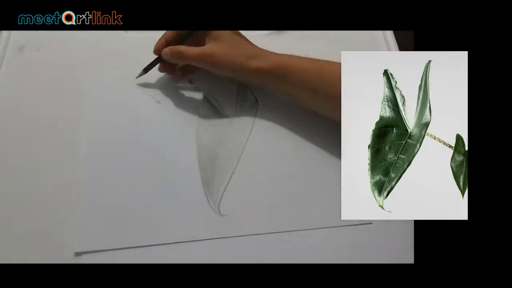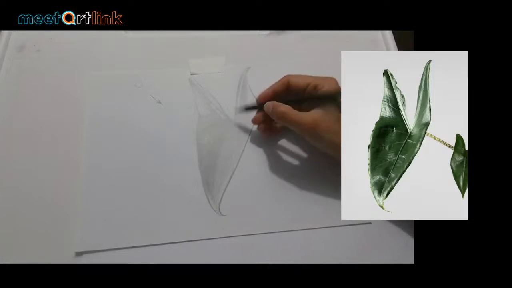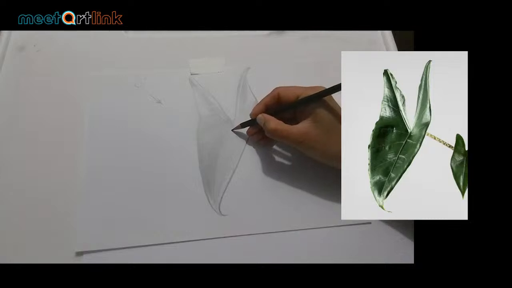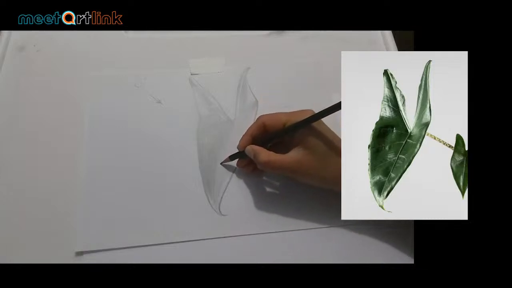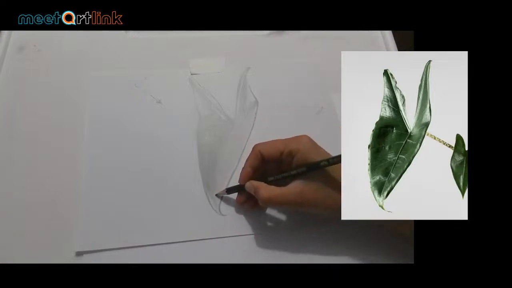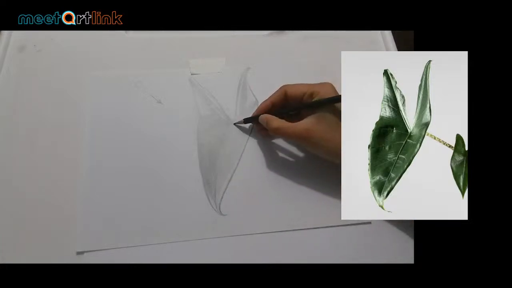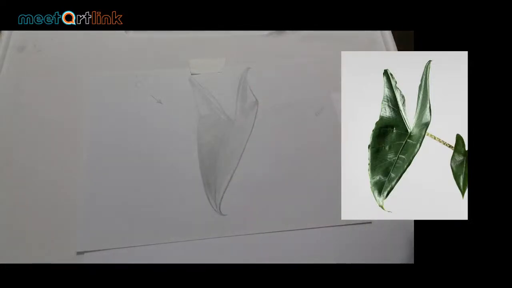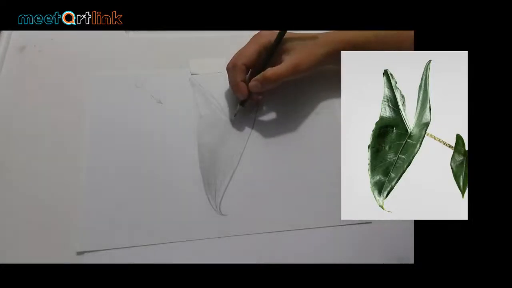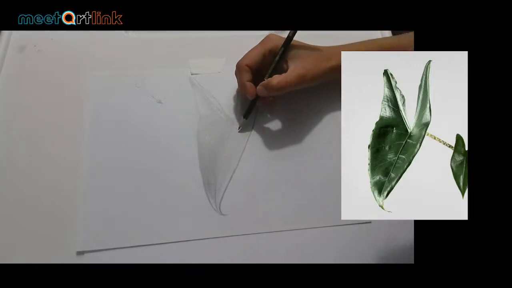And yeah, so we're mentioning the light comes this way, and we have the nerve of the middle. It looks like on the right side you have all the shadow. I'm just gonna kind of indicate where the nerves are.